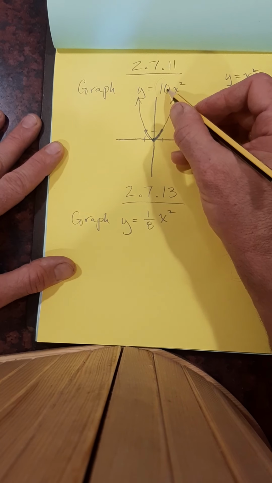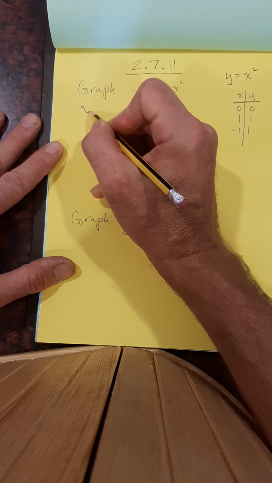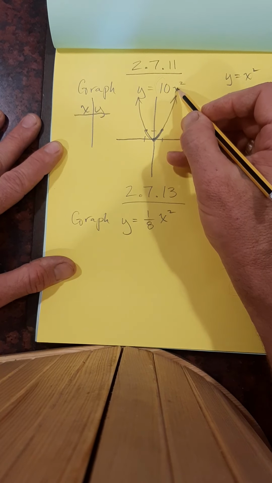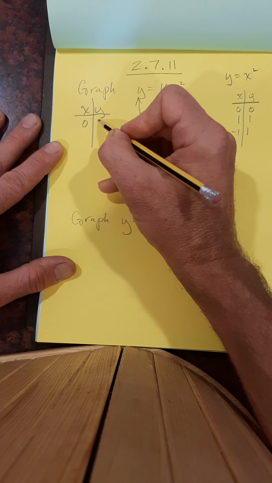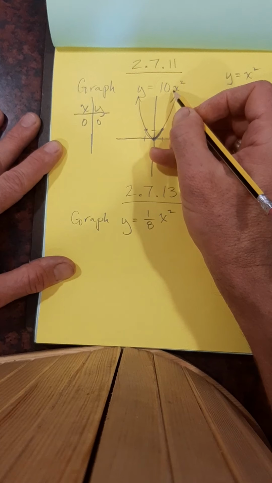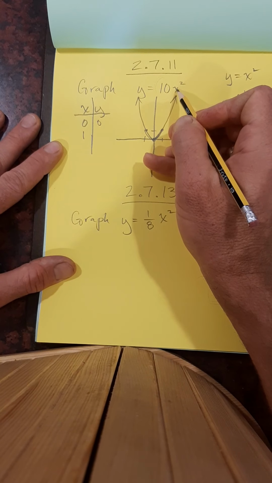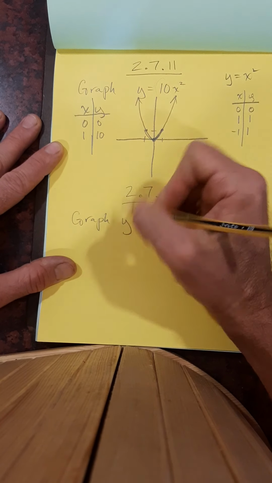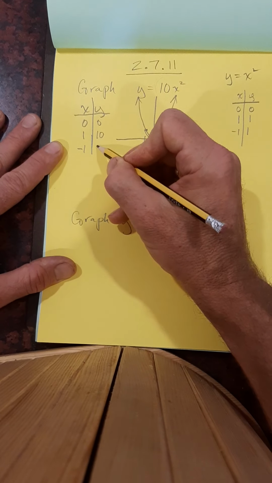Now, what happens when I put that 10 there? Let's graph that. I'll put this over here. X and Y. Once again, it doesn't move anywhere because when I put 0 in for x, 0 squared is 0, times 10 is 0. But when I put in the 1, 1 squared is 1 times 10. -1 squared is 1 times 10.